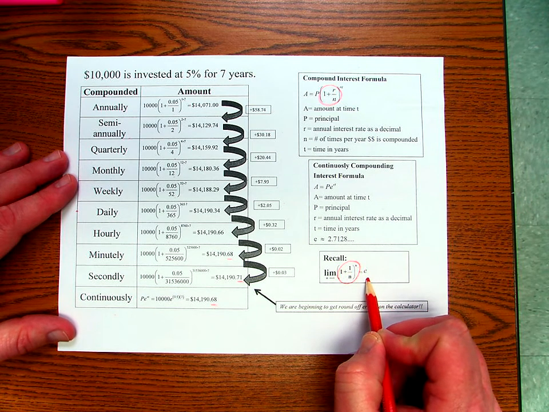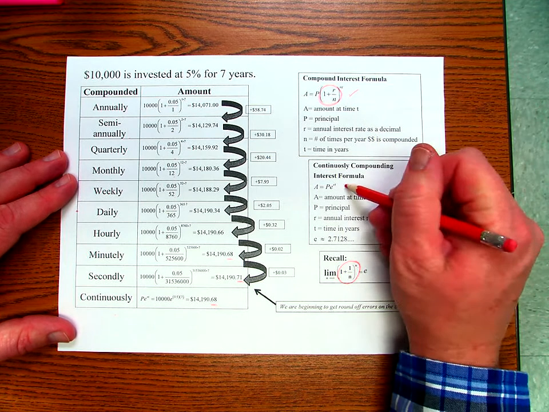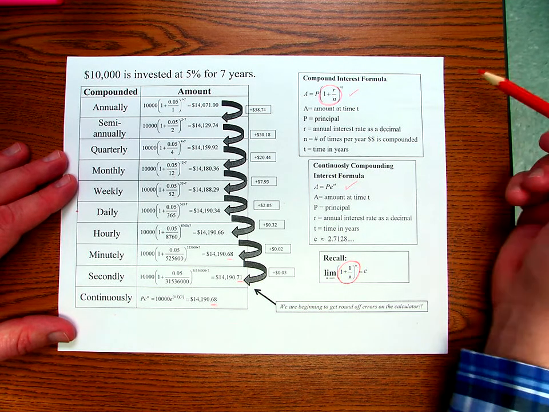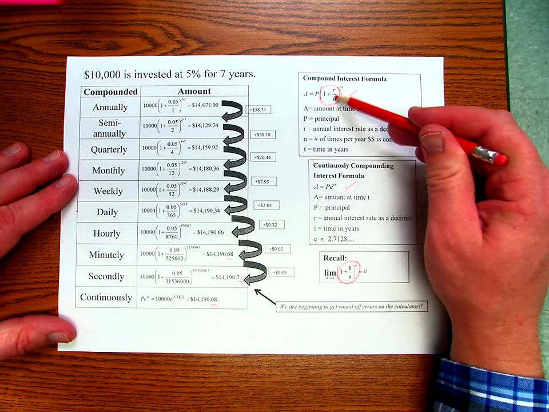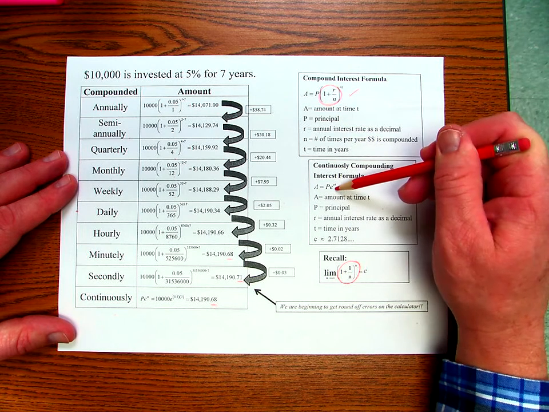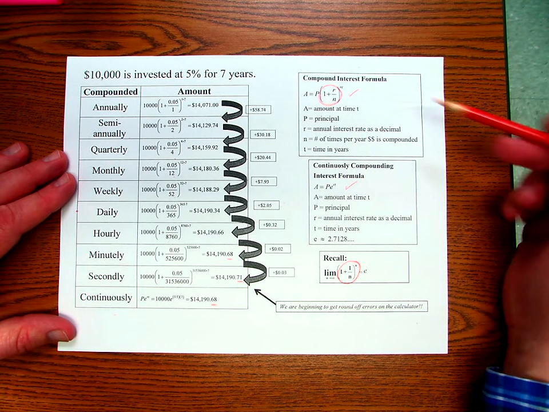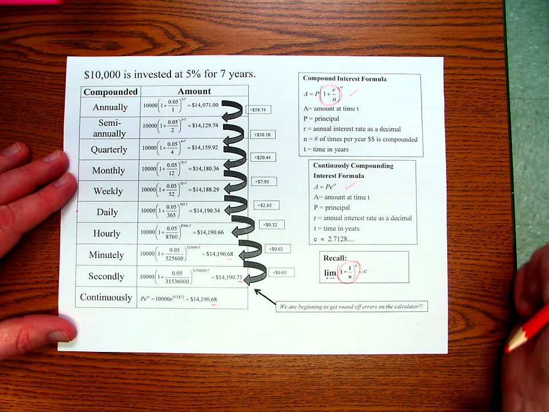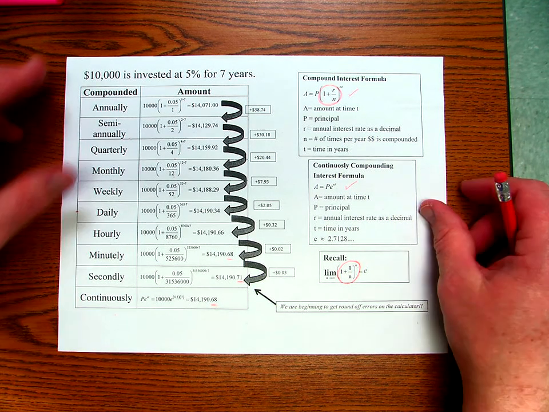Now, if you notice, the compound interest formula and the continuously compounded interest formula, just on the rough surface, that 1 over n thing gets replaced with r. Now, mathematically, there's a little bit more going on than just that, but roughly speaking, that should be the observation. So, this is the overall set of formulas we're going to be working with.